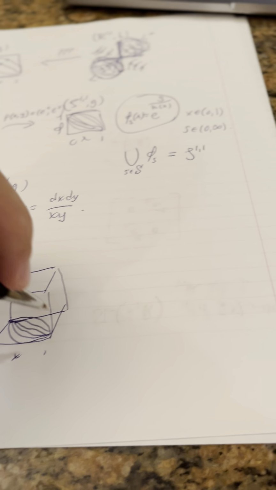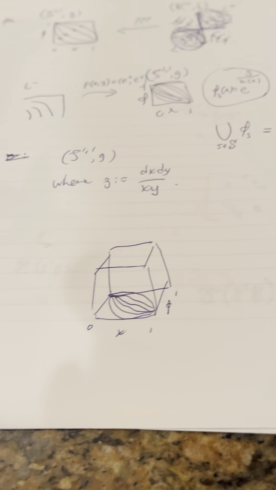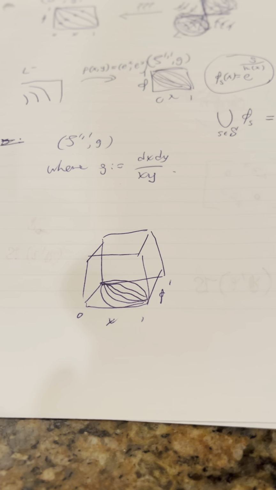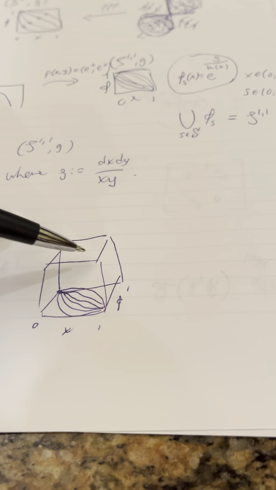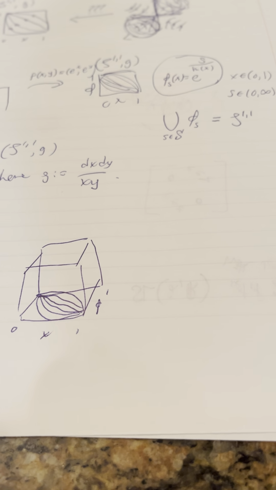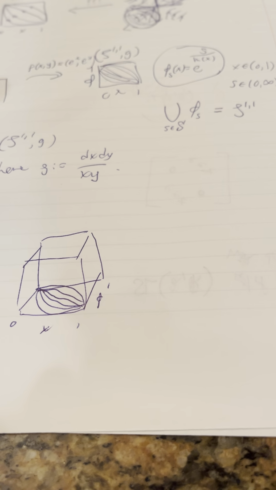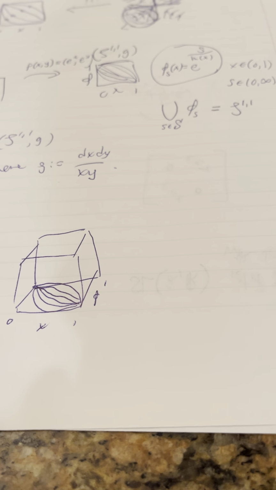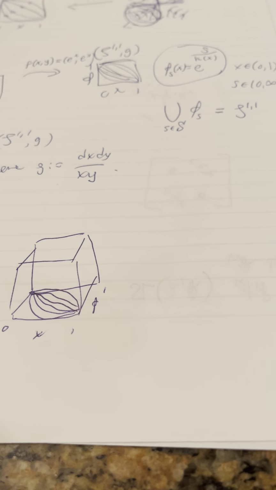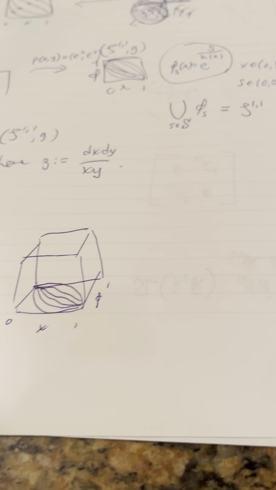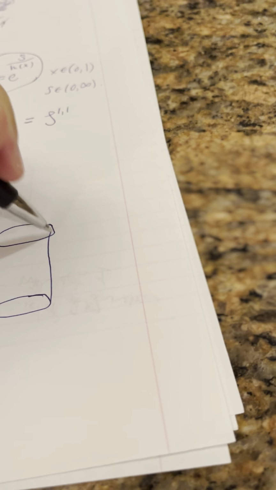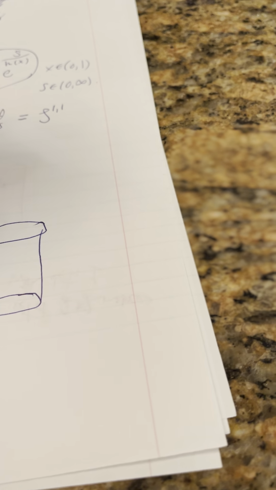And it's going to be pasted on all these different pieces, so that the boundary of this object is flat Minkowski space. So we know that the boundary of this is essentially a conformal manifold. And if we think about what this is, this is a cylinder.